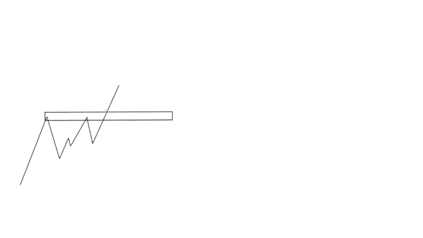In something like this, it gets to this point. Okay, let me draw a channel here, in this manner. Let's not mind the color. Something like this, and it comes back down, and then it breaks through this point, this resistance area. Here's our first point, here's our second point, and with the third touch, it breaks through. So it means that this is a strong resistance.